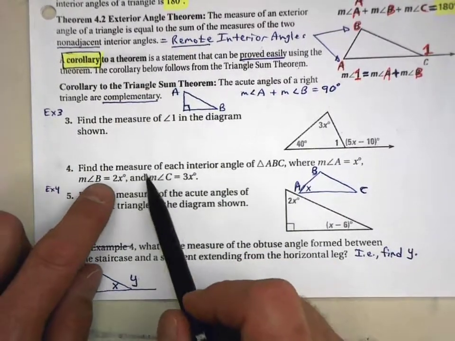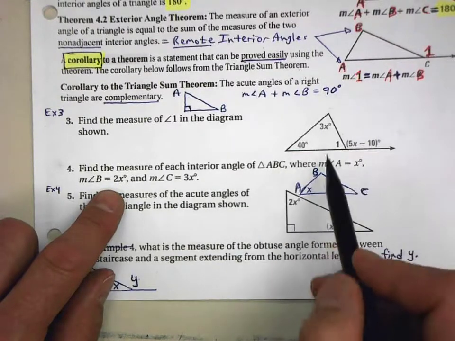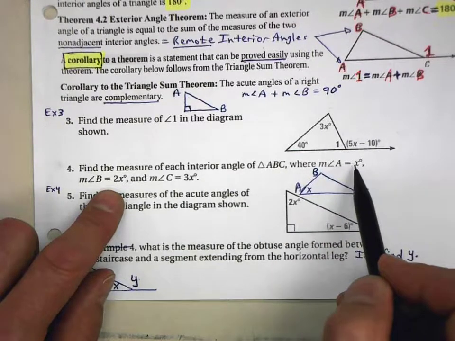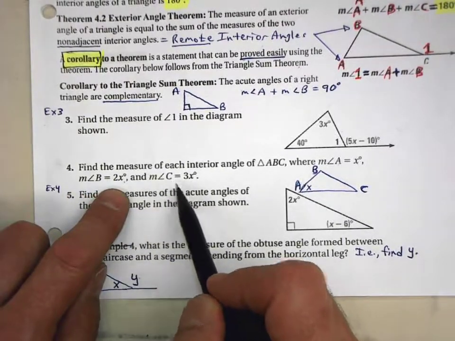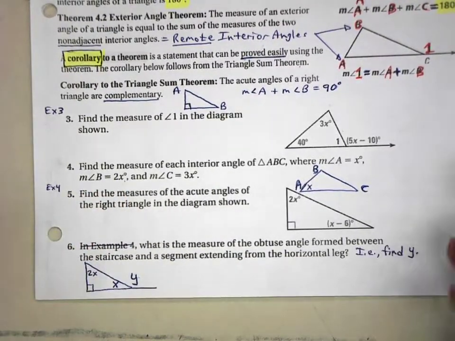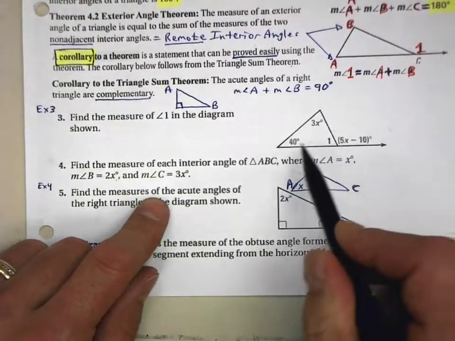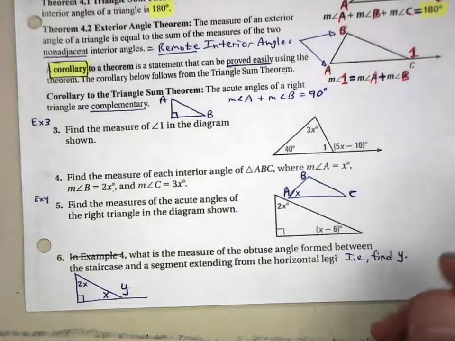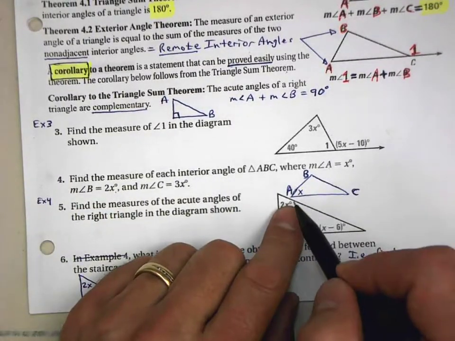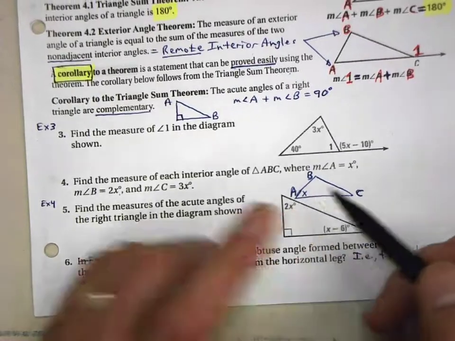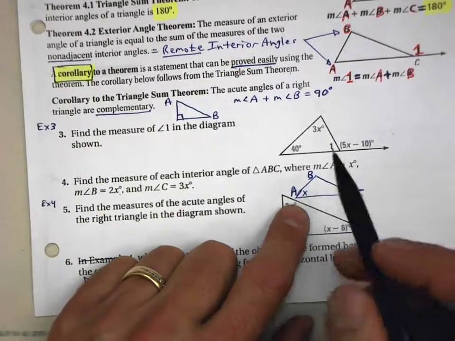Number 4: find the measure of each interior angle of triangle ABC, where the measure of angle A is x, the measure of angle B is 2x, and the measure of angle C is 3x. Hey, where's the diagram? There is no diagram. You have to create your own diagram. I'm such a gracious teacher, wanting to help you so much, that I even drew a triangle for you. And you're thinking, oh, that was easy, I could have done that myself. Well, you're right.